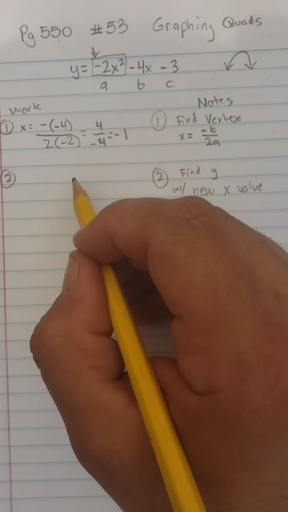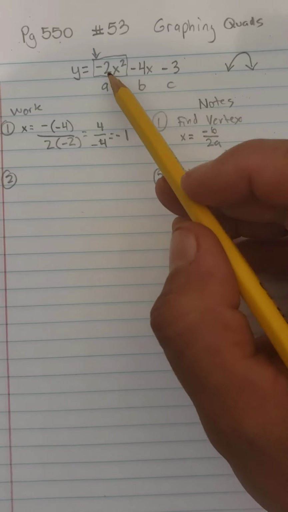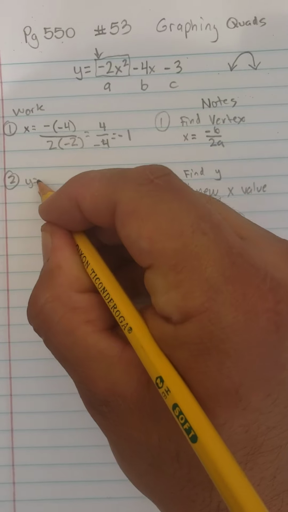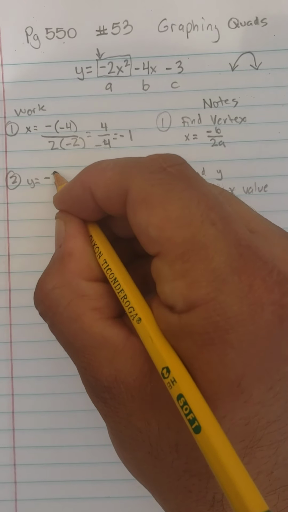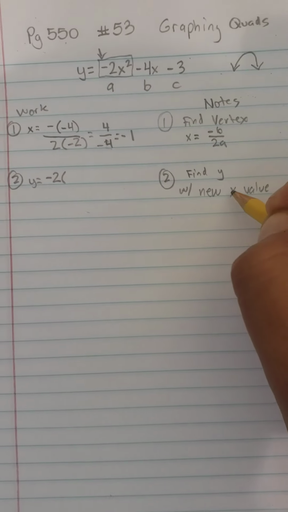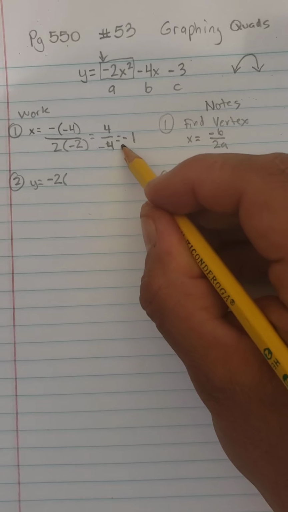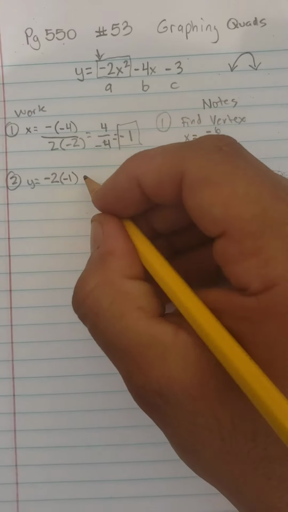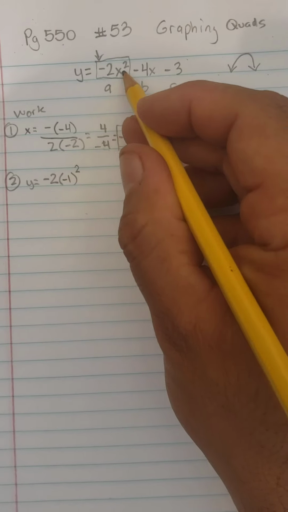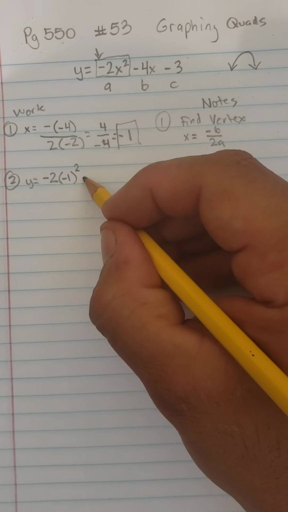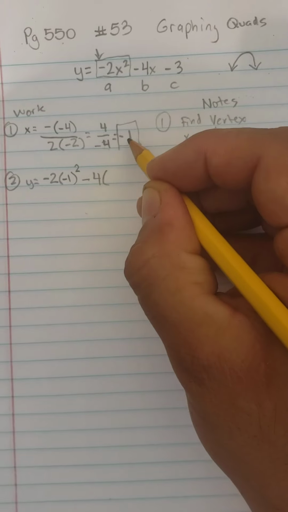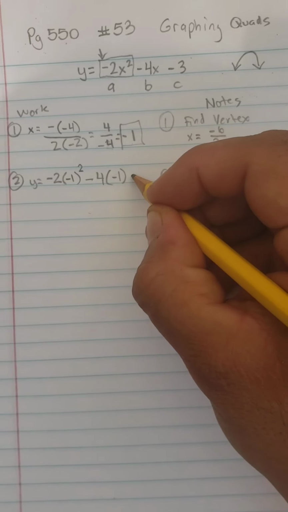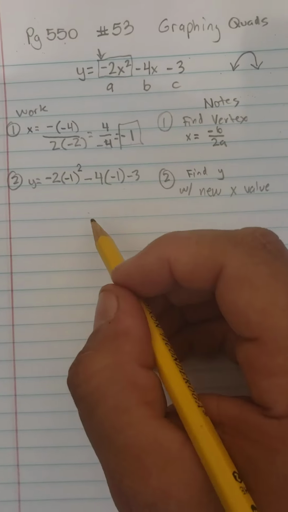So let's go ahead and use the original equation, which is y equals negative 2, and our x is negative 1. Negative 1 to the power of 2. I'm just following along up here. Negative 4, that's an x right there, so that's negative 1 minus 3.